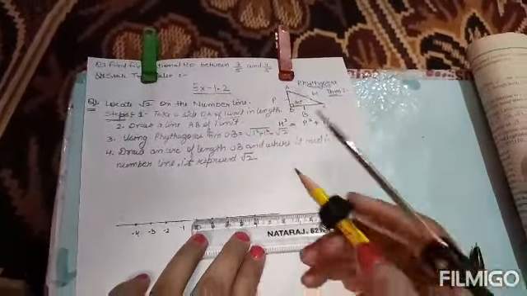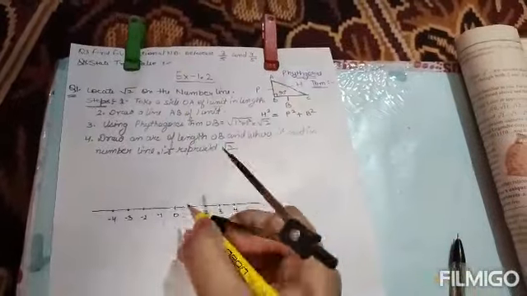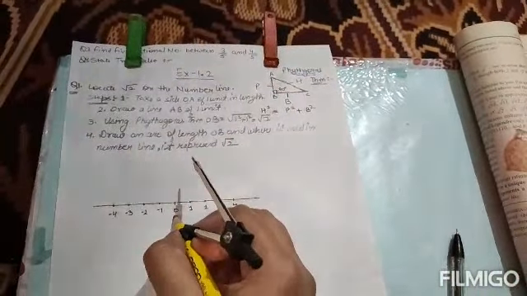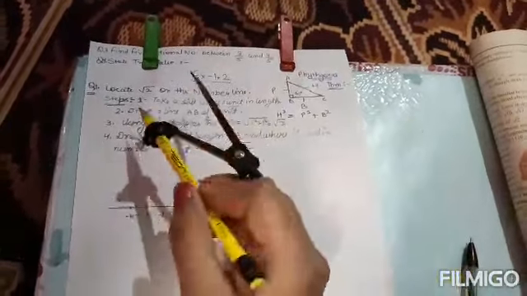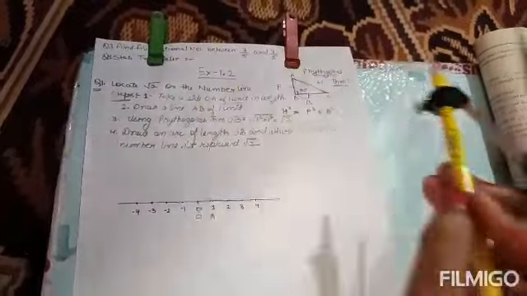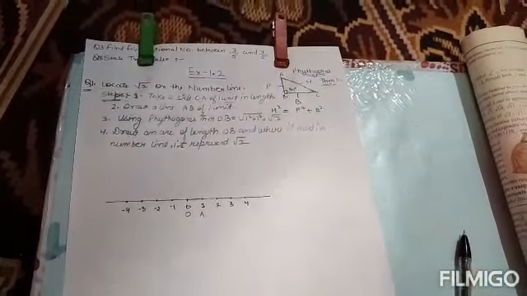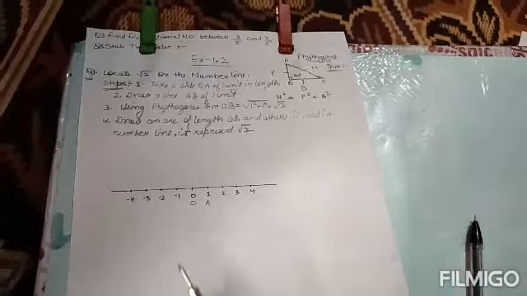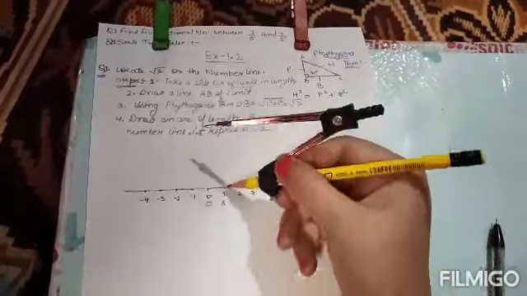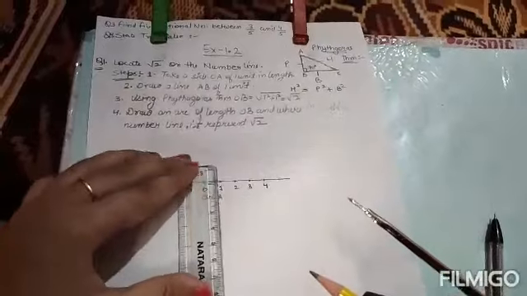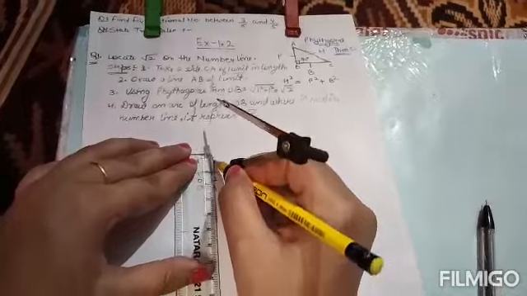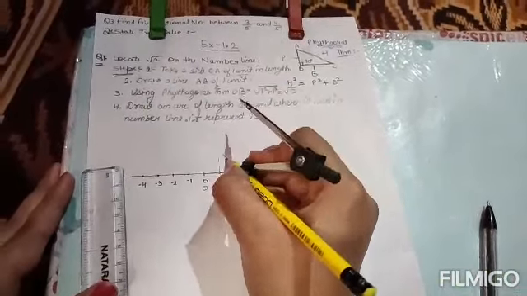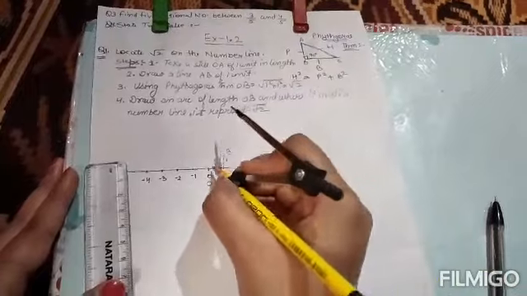Look, this is OA of length 1 unit. Name it OA. Now in the second step, you have to draw a line AB of 1 unit. This is OA. So AB will be here only. Now draw a line AB of length 1 unit. This is B, and this is also 1 unit.